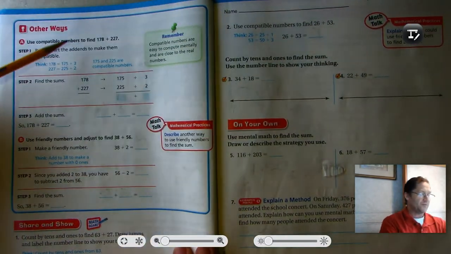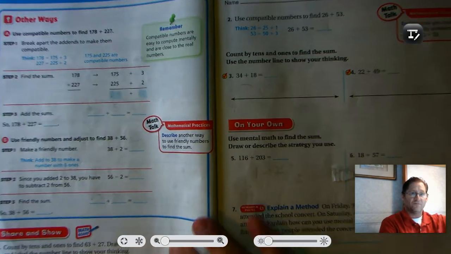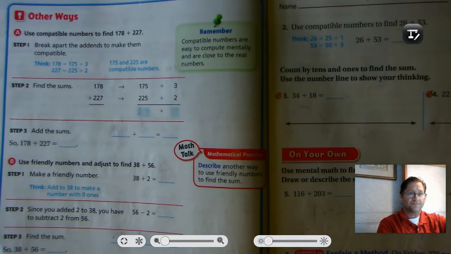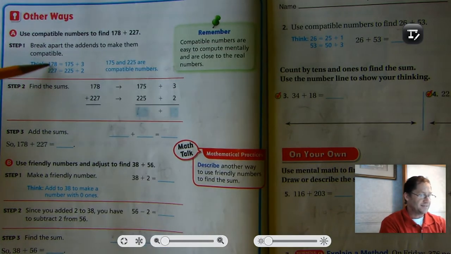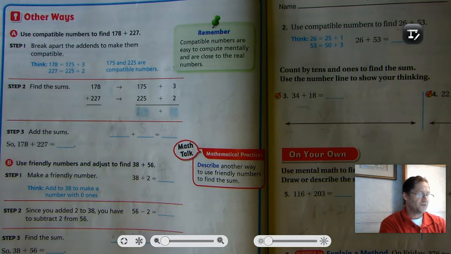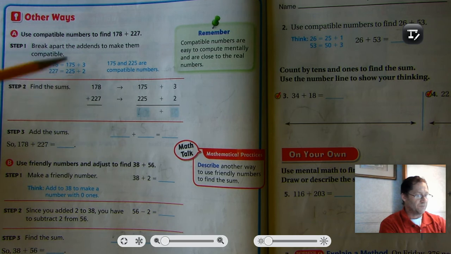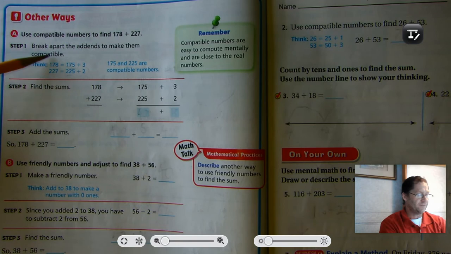Okay, we can also use compatible numbers to find 178 plus 227. And in this method, we would use the method called break apart. Break apart the addends to make them compatible. And in this case, it's saying think 178. Well, 178 is 175 plus 3. 227 is 225 plus 2. So what we did was we broke 227 into two different numbers, and 178 we broke into two different numbers.